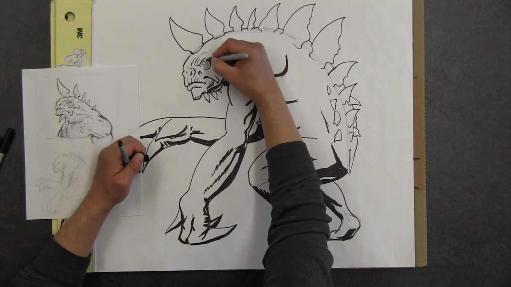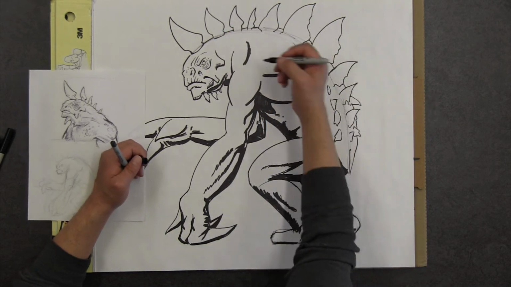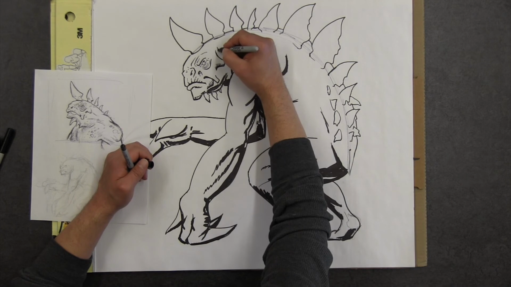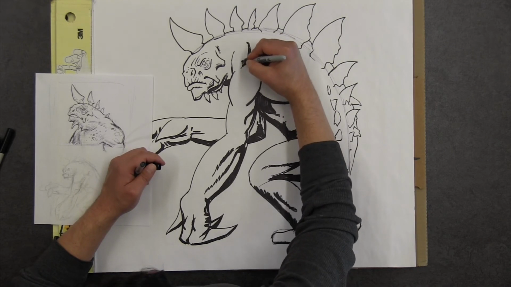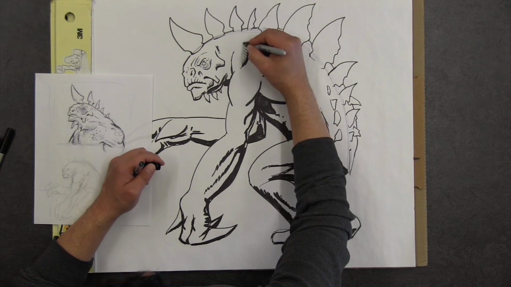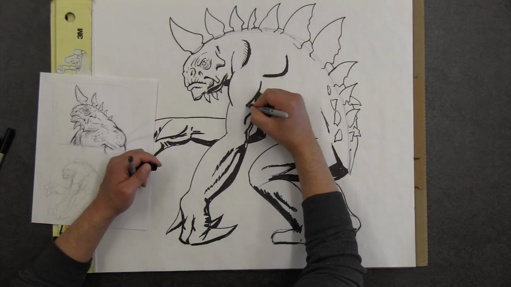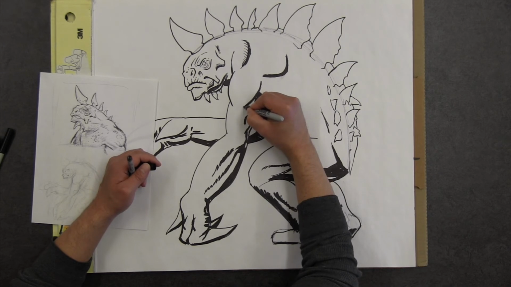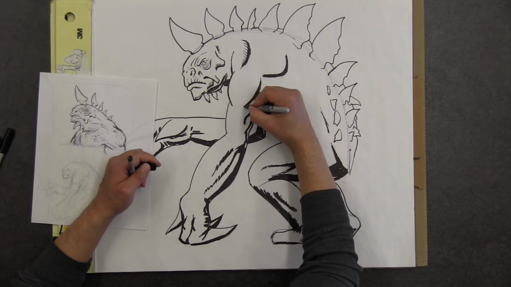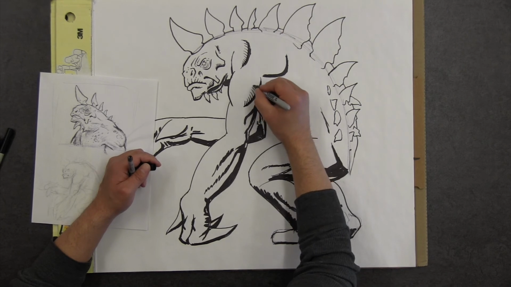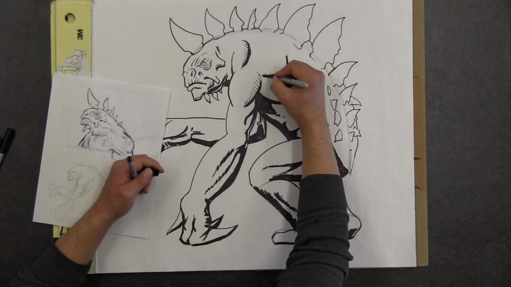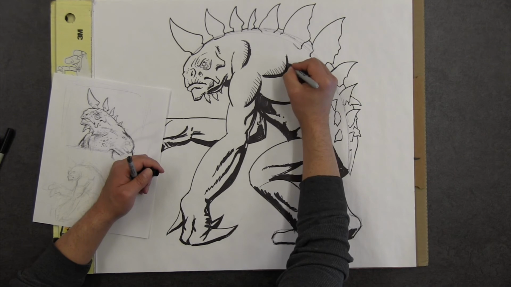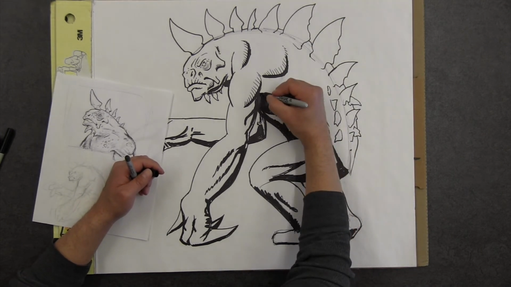Let's go ahead and add a few lines back here. Okay, now we can add some of these lines here on our shoulder muscle. That helped. We'll do the same thing. I'm going to try and make this a beautiful line going from thick to thin. And then I'm just adding some lines there. I'll do the same thing here, thick to thin. Adding some lines. Going to do the same thing here.